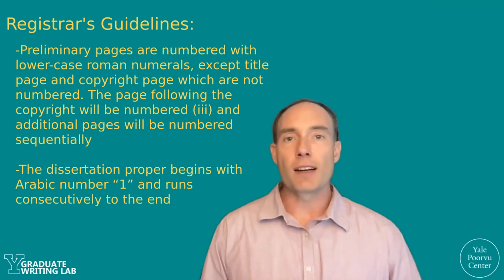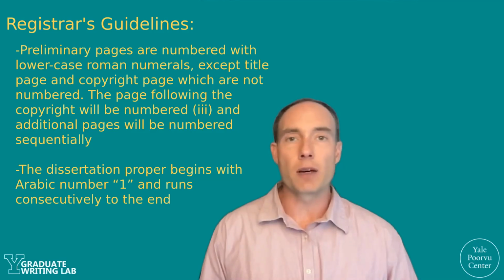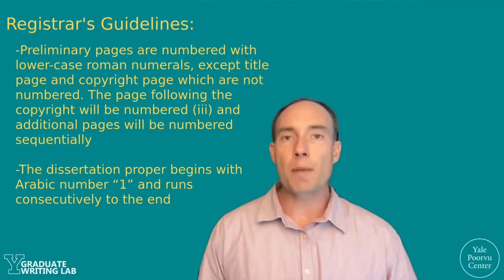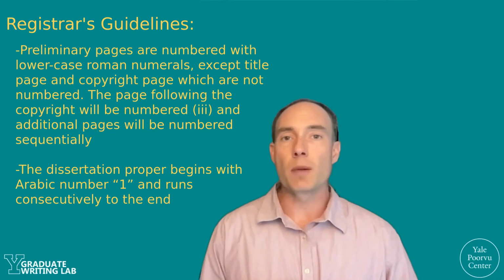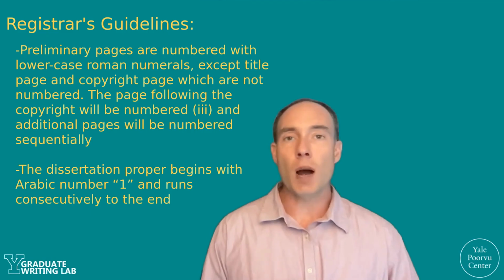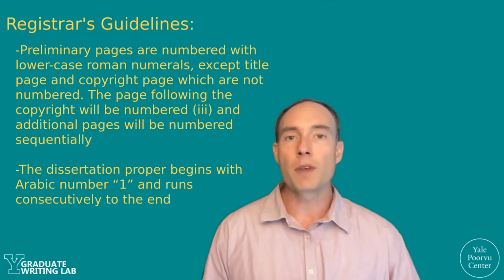The Registrar's guidelines state, preliminary pages are numbered with lowercase Roman numerals, except the title page and copyright page, which are not numbered. The page following the copyright page will be numbered lowercase Roman numeral 3, and additional pages will be numbered sequentially. The dissertation proper begins with Arabic number 1 and runs consecutively to the end.